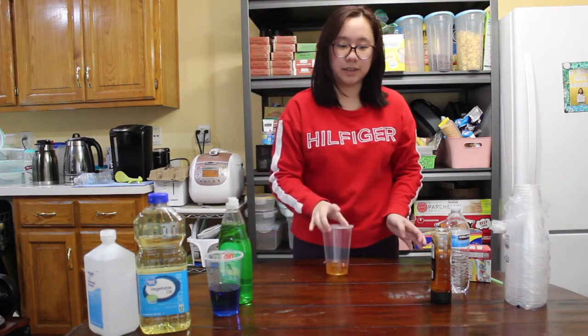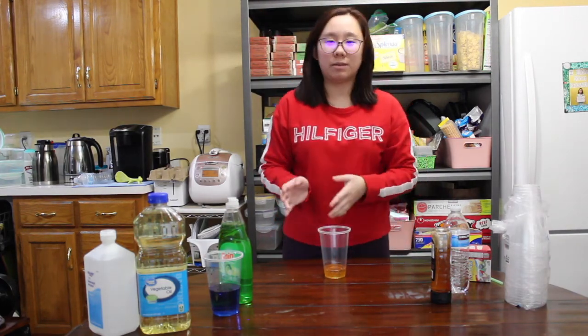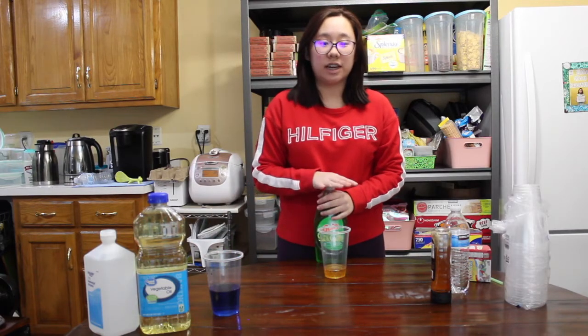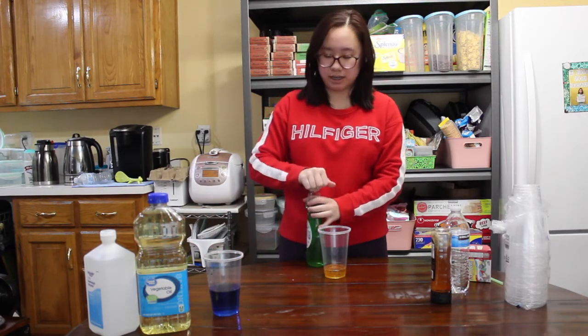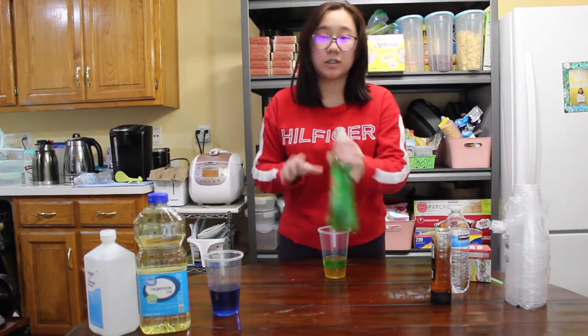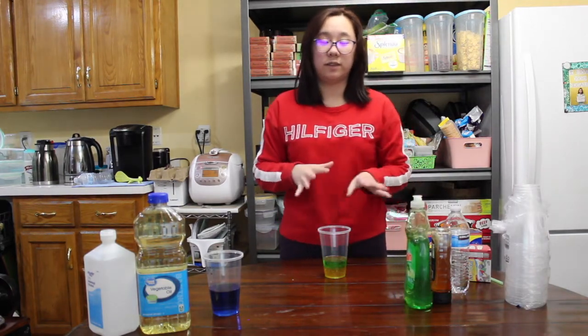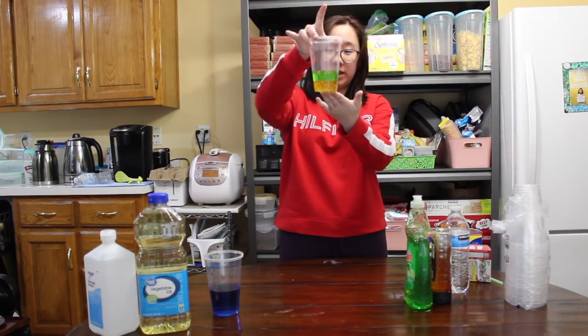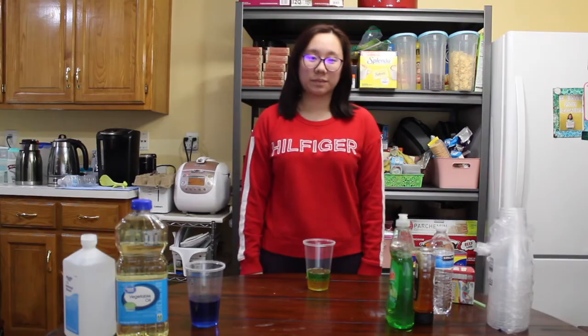So once you're done and you let it sit for a little bit, you should see a layer of honey like that. So next we're going to do the same thing with dish soap. So make sure that you pour into the center of the container and avoid touching the sides. Okay. You're also going to want to let these two layers sit for a little bit, and when you do, you should see a separate layer has formed.